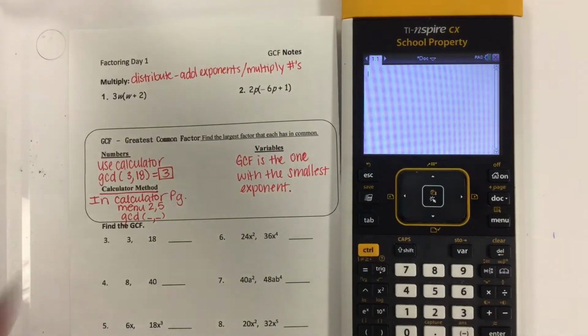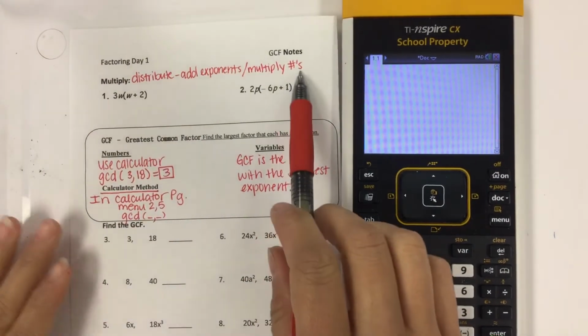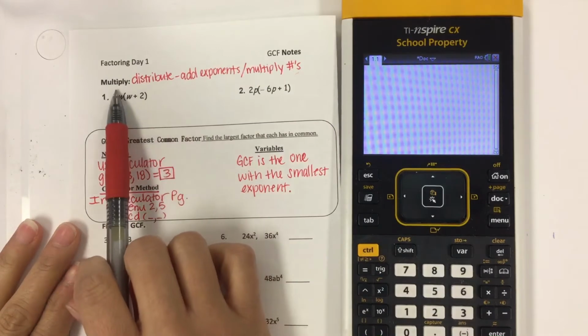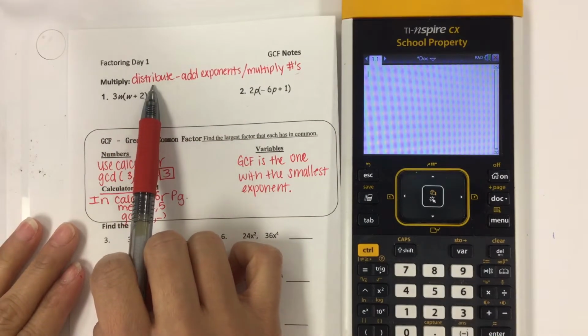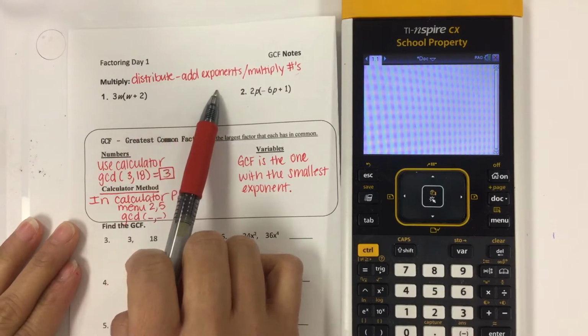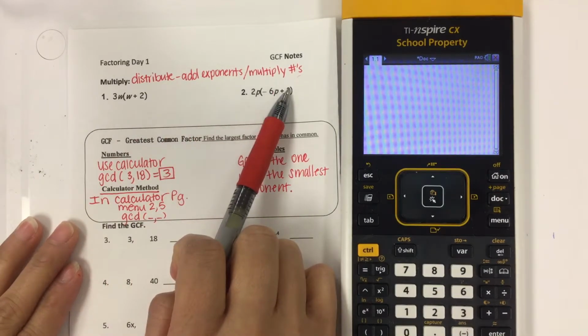Here's a video on factoring day 1 GCF notes. So you're going to multiply for 1 and 2. When you multiply, you're going to distribute and then add your exponents and multiply your numbers.